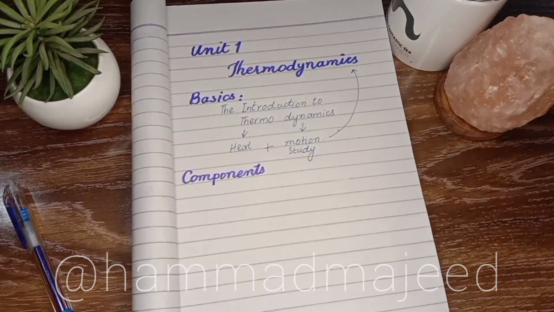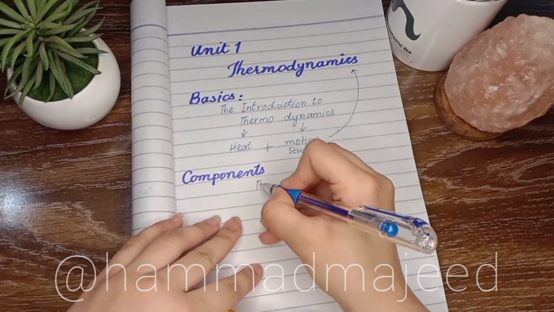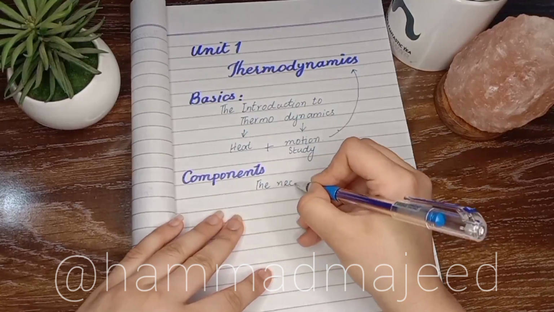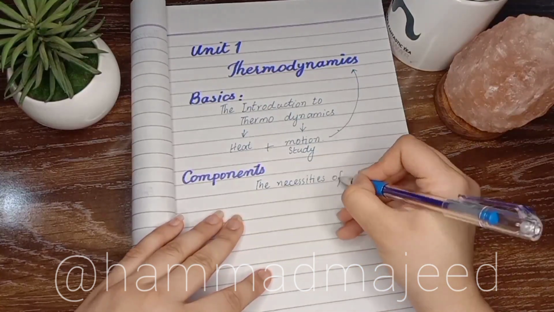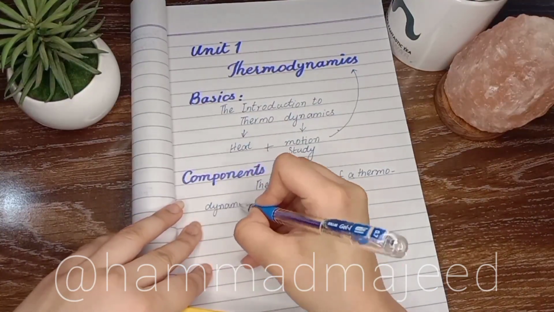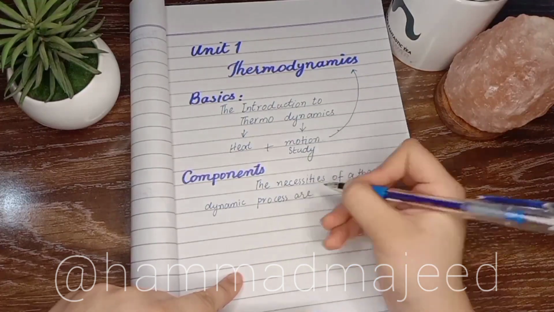So, what are the components or the necessities of a thermodynamic process, and why does this thermodynamic process occur, and what are the components of this process? Basically, the components or the necessities of a thermodynamic process are based on system and surroundings. Now, we will learn what a system is and what a surrounding is.